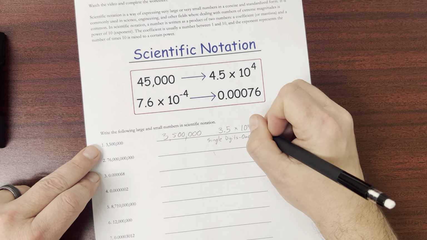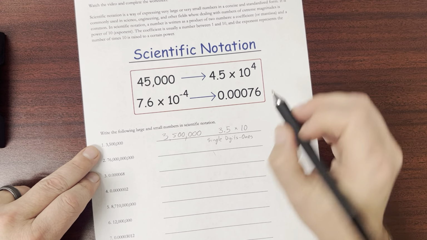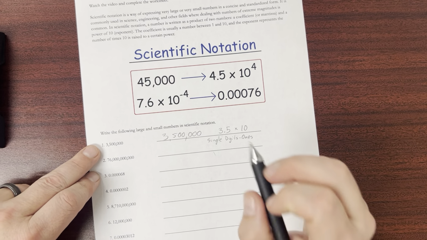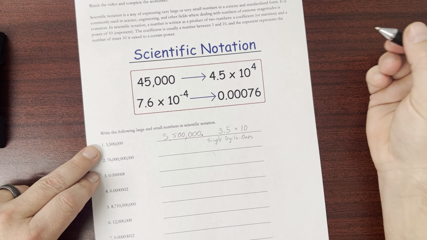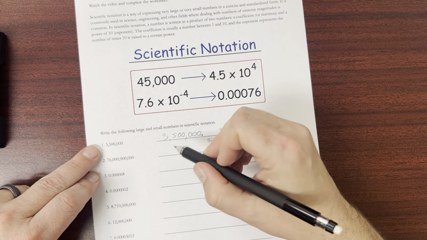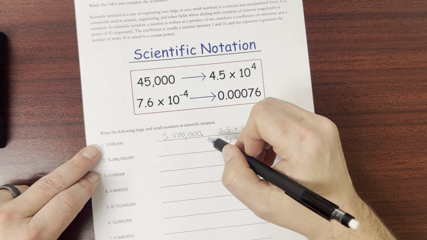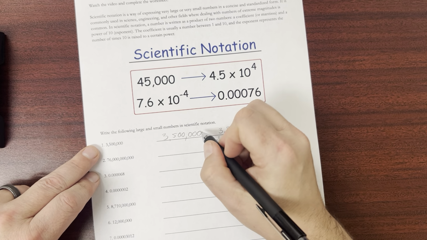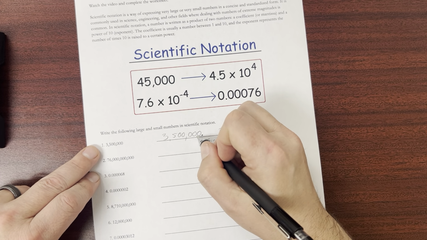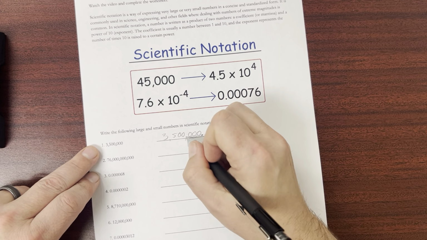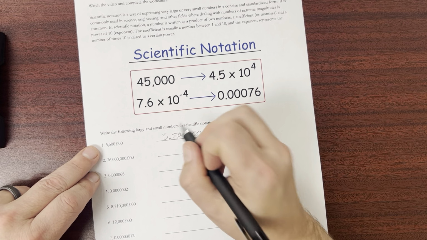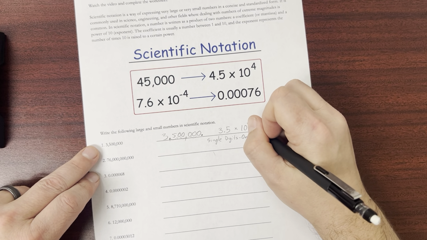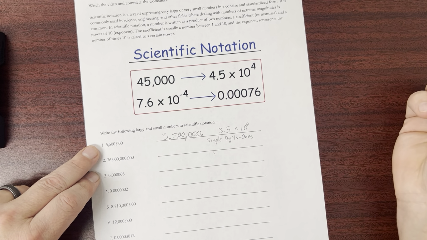Times 10 to the something, but I have to know what to raise it to. It's very easy to figure that out. We see where we started with our decimal point, and we count how many times we have to move that decimal point over. So I started here, I moved over 1, 2, 3, 4, 5, 6. My new decimal point was right there, right? So that means this is 10 to the 6th power.